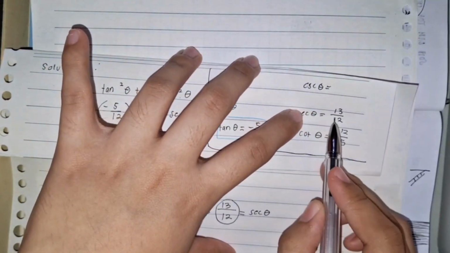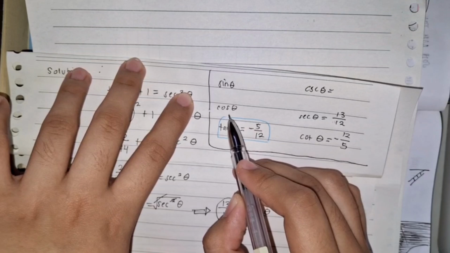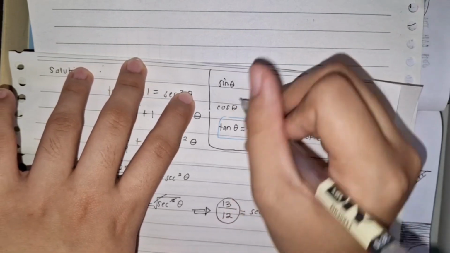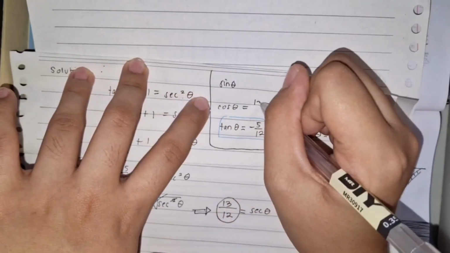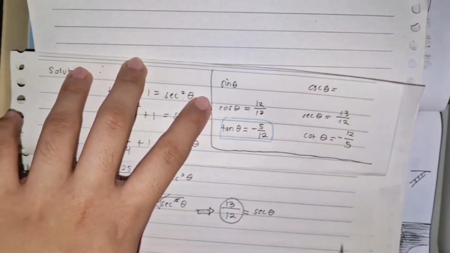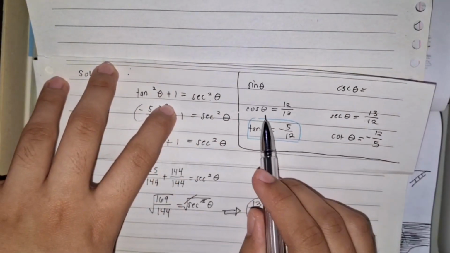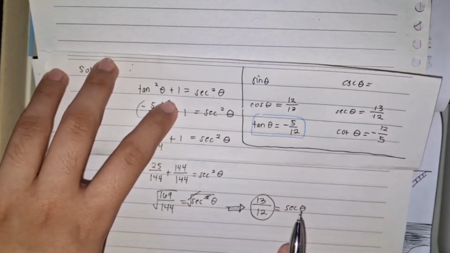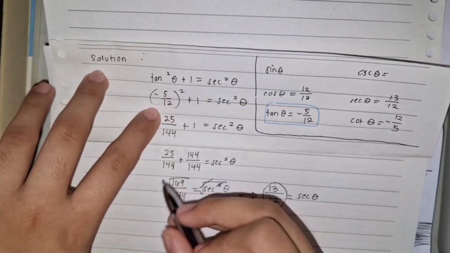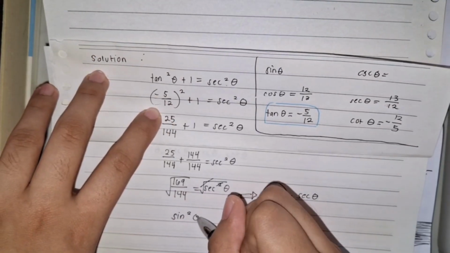So the reciprocal of this would be the value of cos theta, 12 over 13.